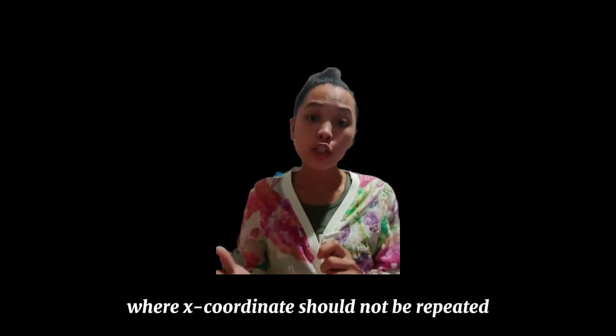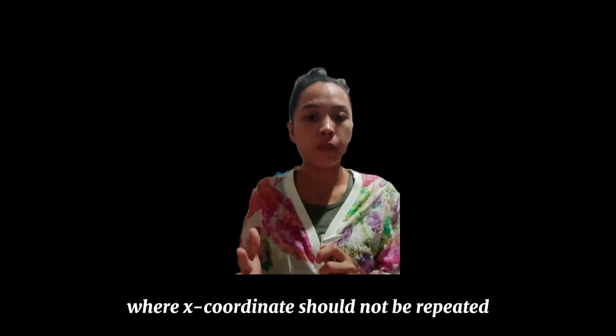And next, we are going to discuss functions. A function is a rule that pairs each x coordinate to exactly one element from the y coordinates. A function is a set of ordered pairs or relations where the x coordinate should not be repeated.